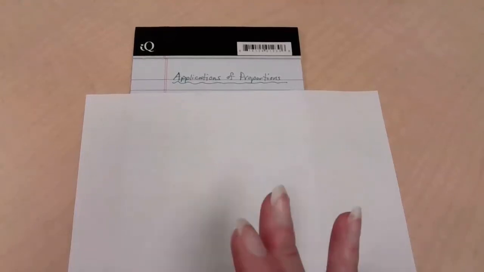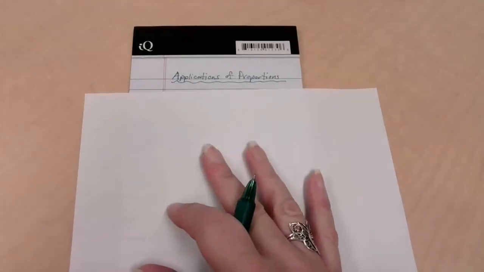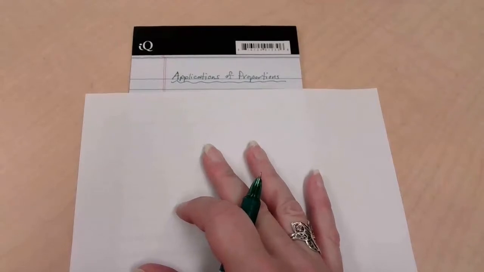Alright, so we are talking about word problems here. I like to call them applications because honestly that's what we're doing. We are applying our math knowledge to life, because that's where math kind of lives. It lives in life. It doesn't live on a worksheet someplace.